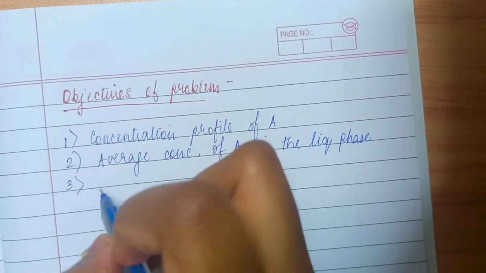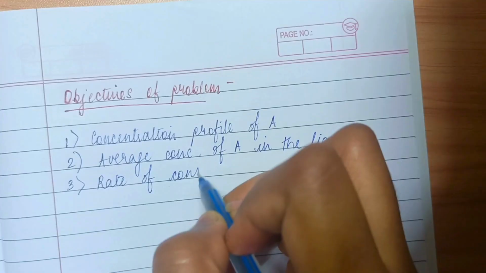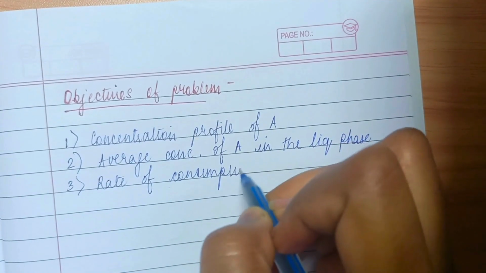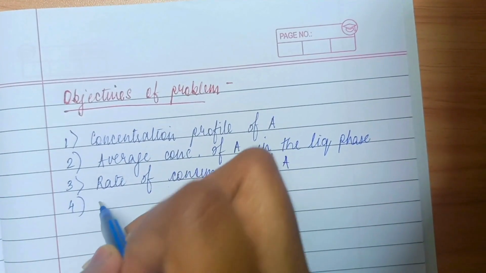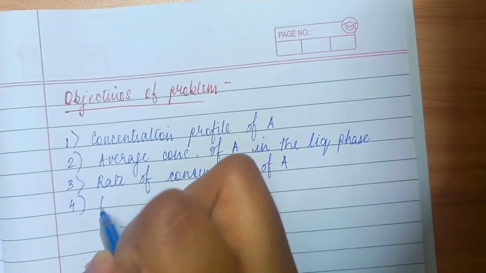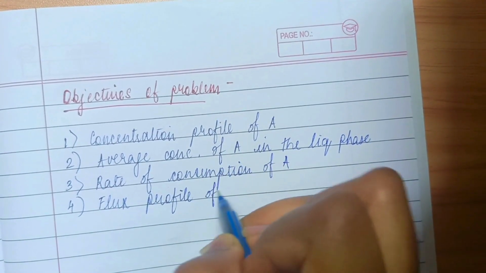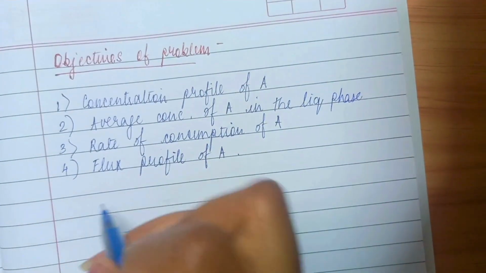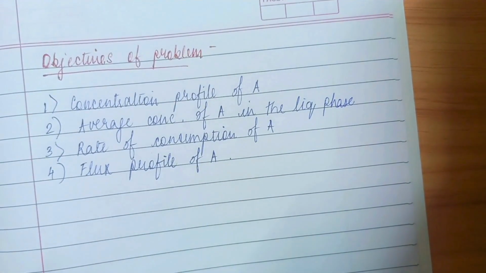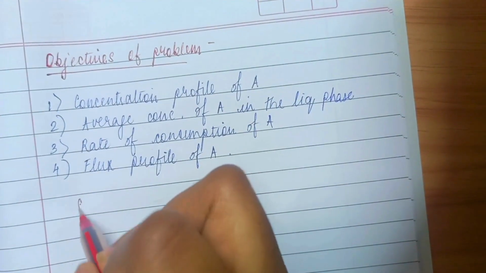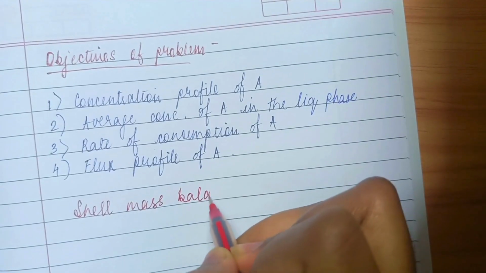The third objective will be finding the rate of consumption of A. And the fourth and final objective is finding the flux profile of A. So, to achieve these objectives, we need a shell mass balance on the system.